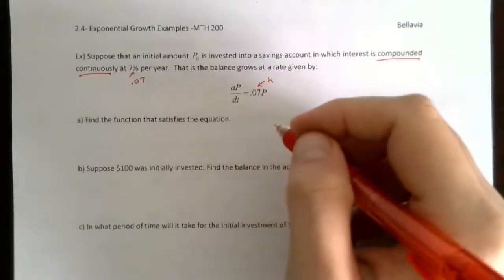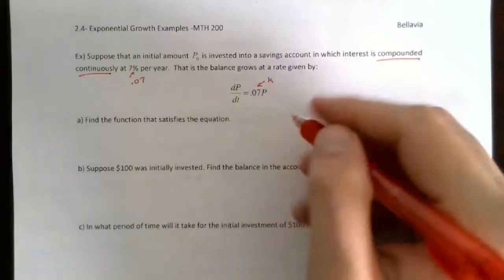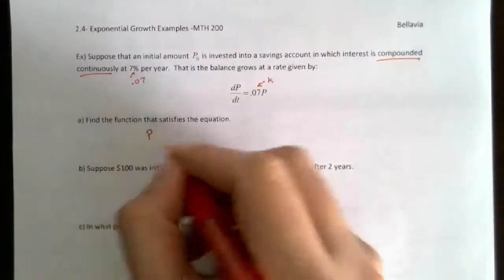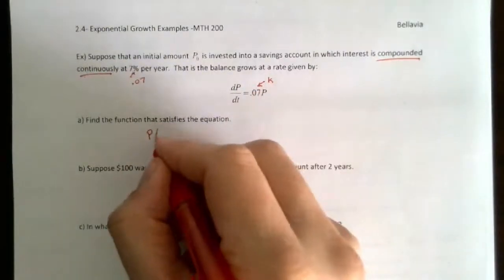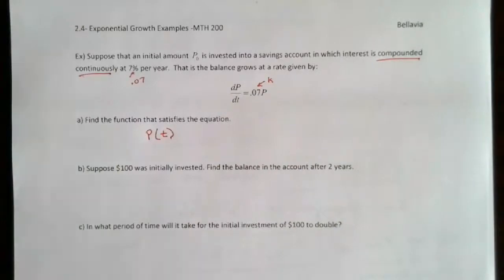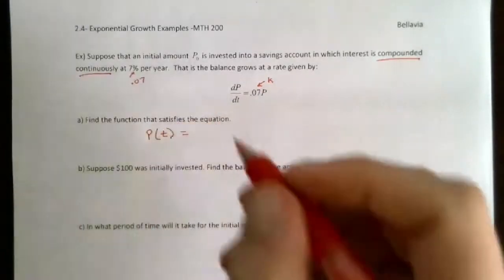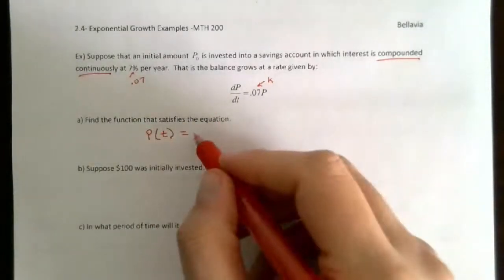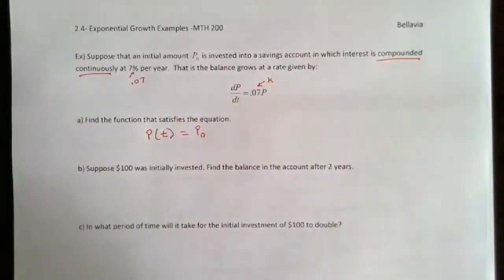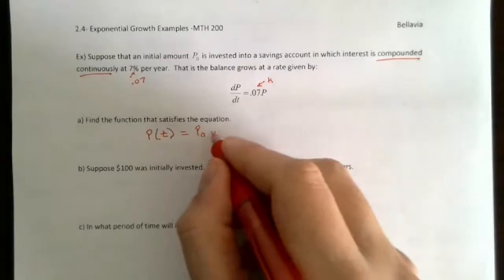So we know that the function has to have the form that we just spoke of. What's the name of the function? The name of the function is P, because it's the derivative of P with respect to what variable? T. So it's P of T, equals some constant C, which we said we're going to call P sub 0 for the initial amount, times e to the kt.